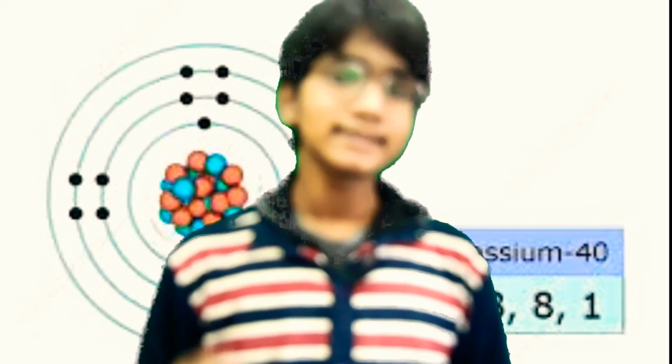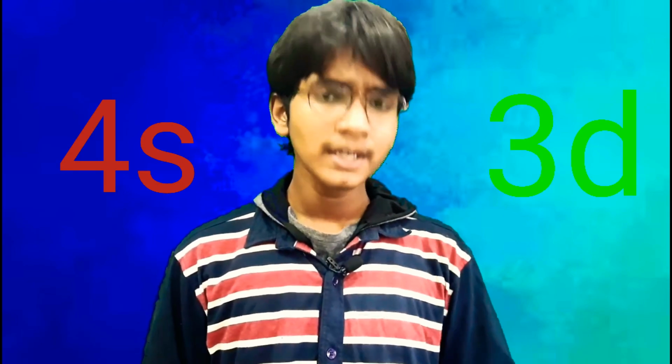Now the electronic configuration of potassium is 1s2, 2s2, 2p6, 3s2, 3p6, 4s1 and 3d0. Yes, because of the energy difference, the energy level of the 4s orbital is less than the 3d orbital, so the electron goes into the 4s orbital instead of the 3d orbital, and that makes all the difference.